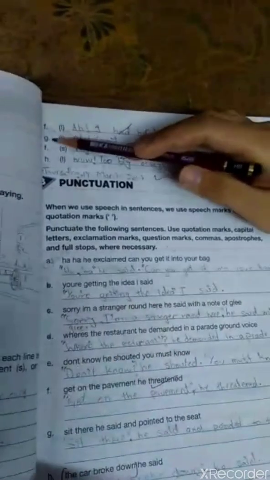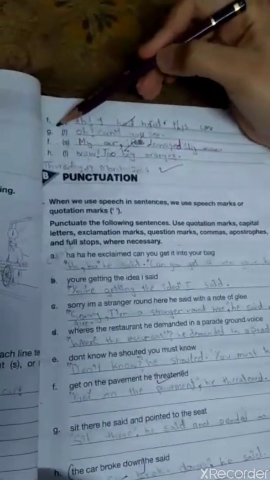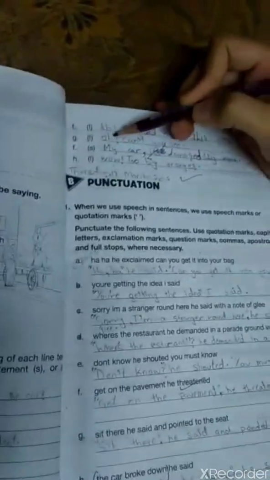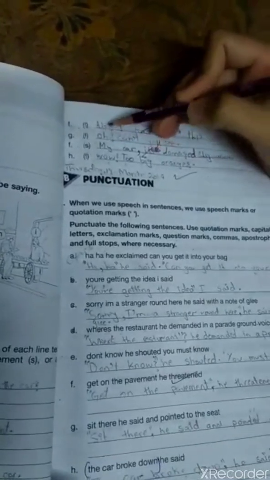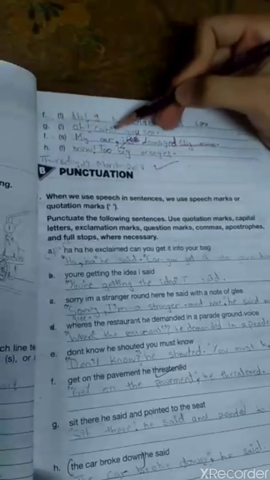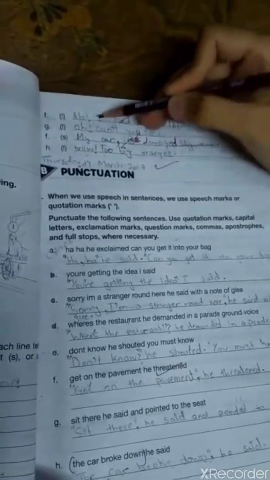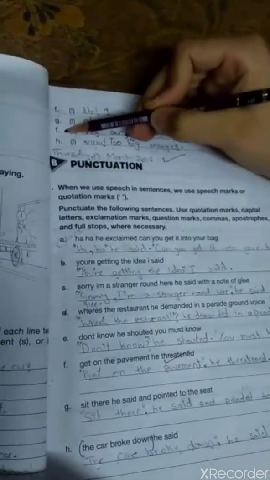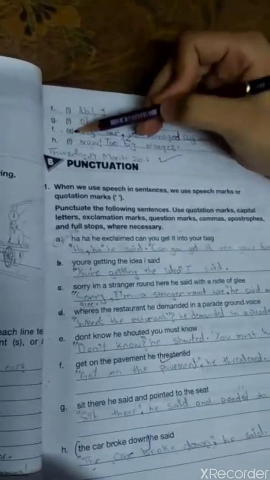Let's move toward the next one, G, and it was also saying something in an exclamation form. As you can see, this is the picture of a man also, and now you can write it down in exclamation form. O, write it down in the second line: O, exclamation mark, can't you see? O, exclamation mark, can't you see? Full stop.